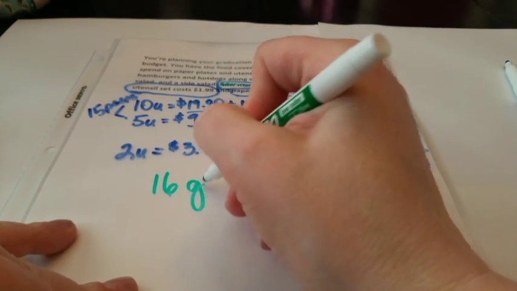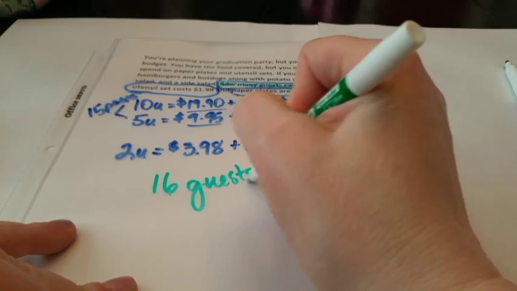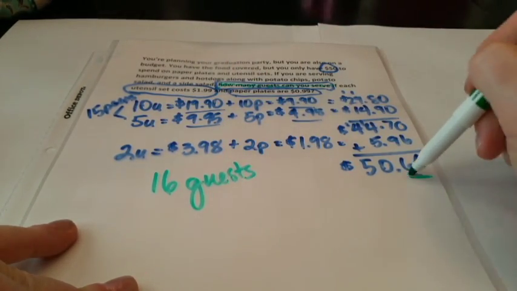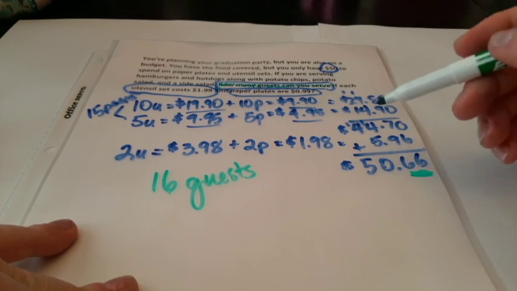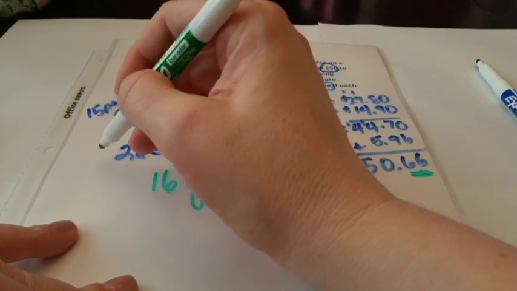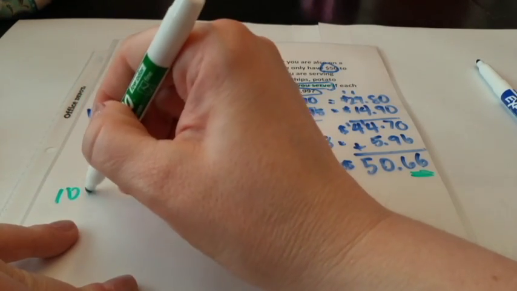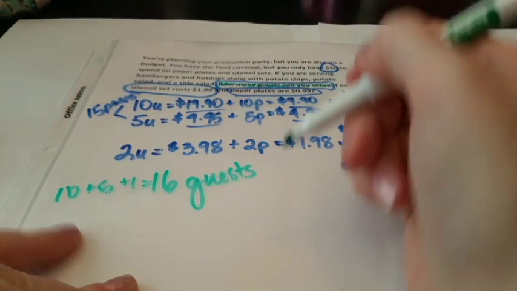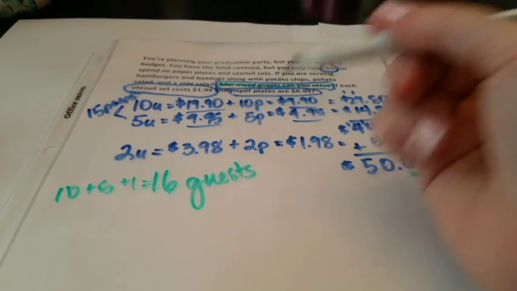The answer is 16 guests, because when we did 10 plus 5 plus 2, we went over by 66 cents. So that must mean we have to do 10 plus 5 plus 1. 10 plus 5 plus 1 equals 16 guests.